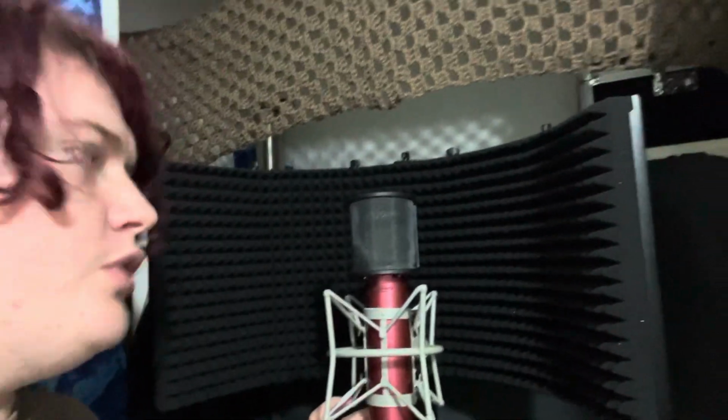Today I want to talk about electronics, specifically microphones. Specifically this microphone, the CV-12 by Avantone, which is a tube condenser mic. Now I'm going to talk a bit about what exactly that means.